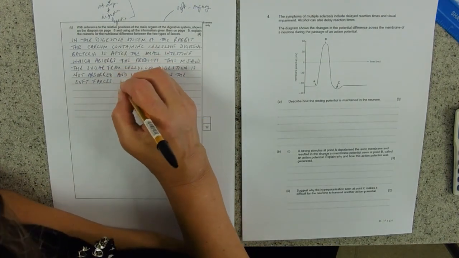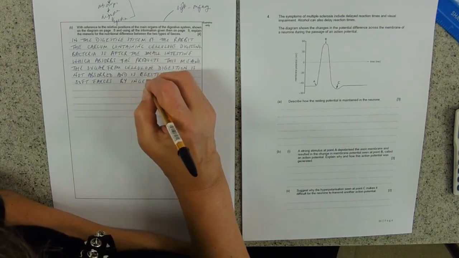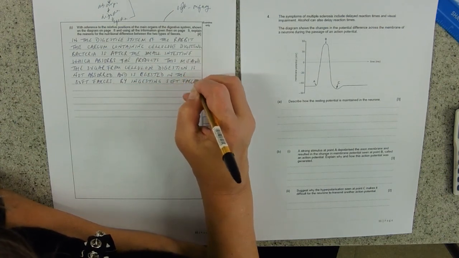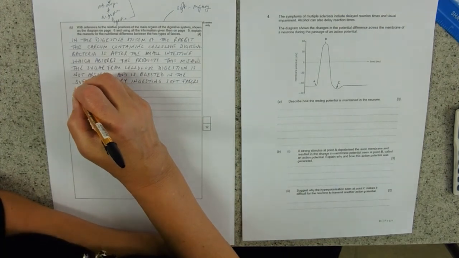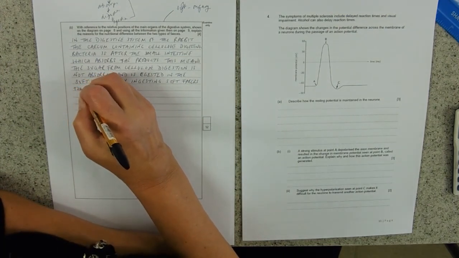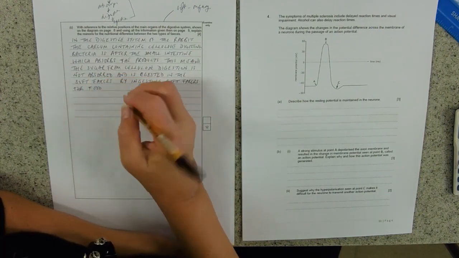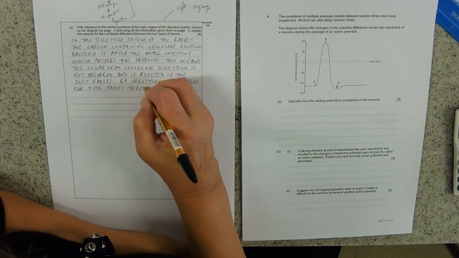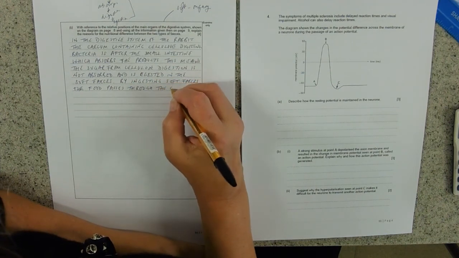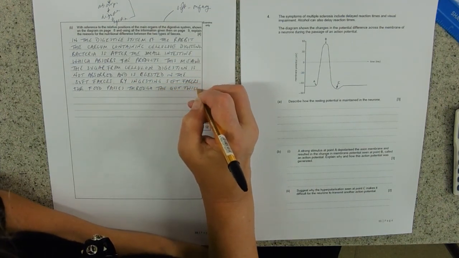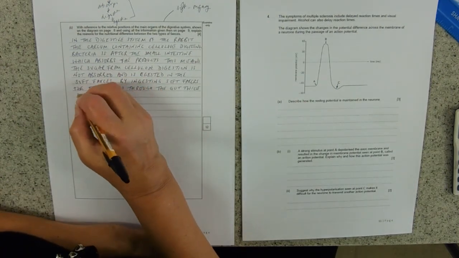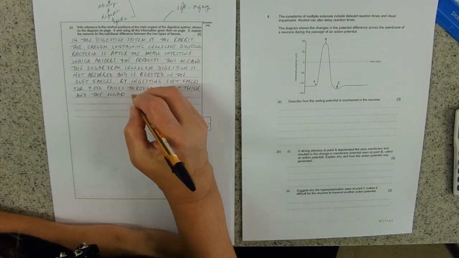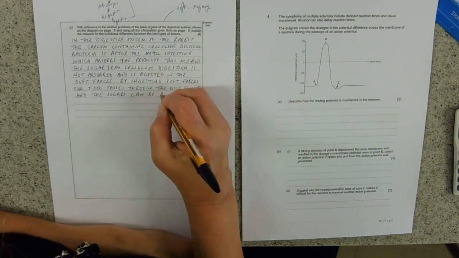So by ingesting soft feces the food, don't really like to think of feces as food, passes through the gut twice, and the sugars can be absorbed.